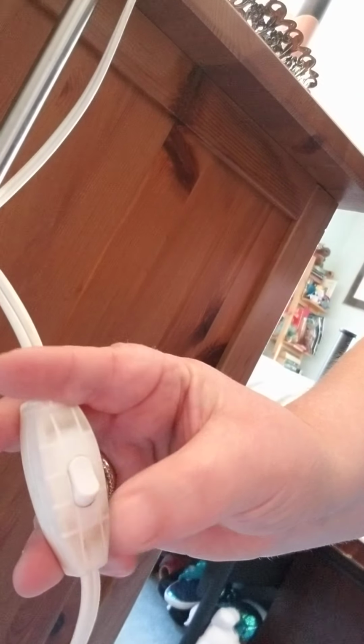Those were pretty good examples of mechanical energy. Here's one. This is a push. I'm using the energy of my thumb to get that to move, to turn on and off my light.